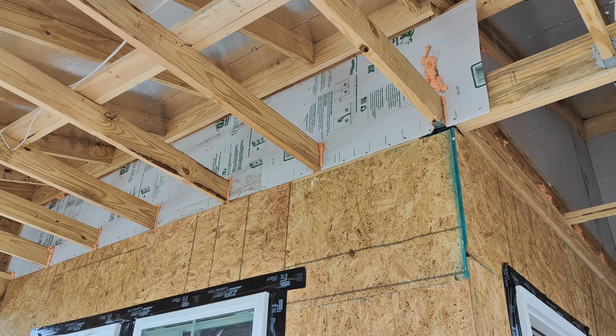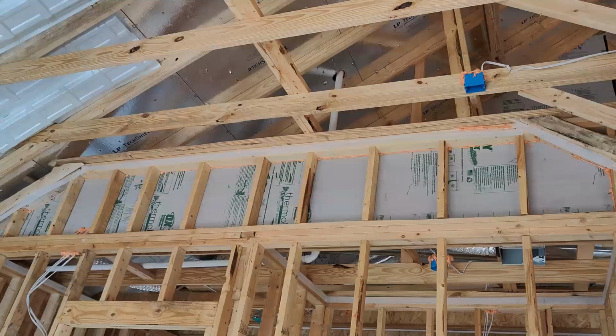Here they've used OSB, and then where they should have continued OSB, probably for cost savings, they've just used T-ply, and that's fine. But what they've done is continued the air barrier all the way up to the roof line, enclosing the insulation that's on that interior wall on the second floor. So always continuing the air barrier.